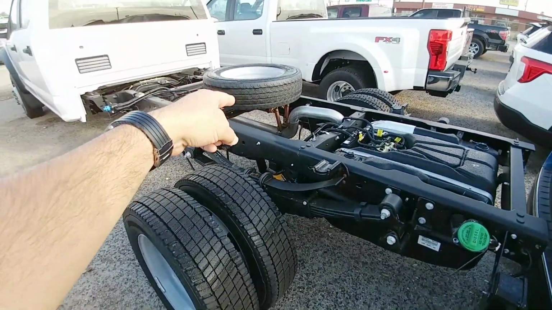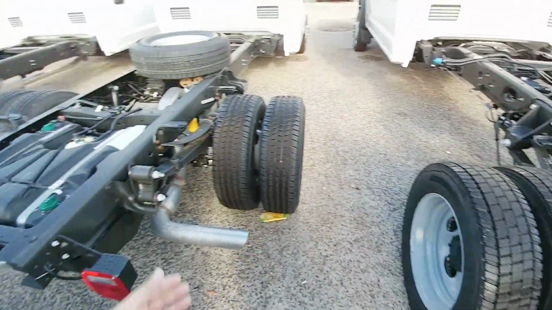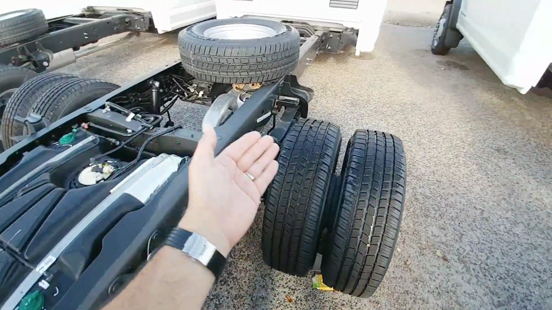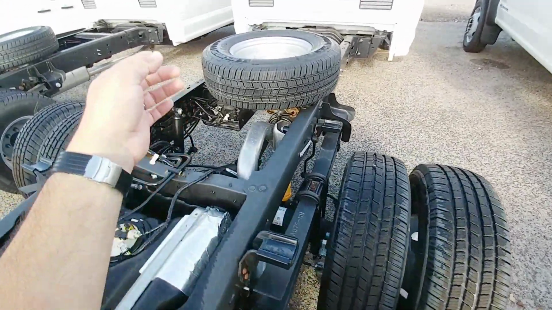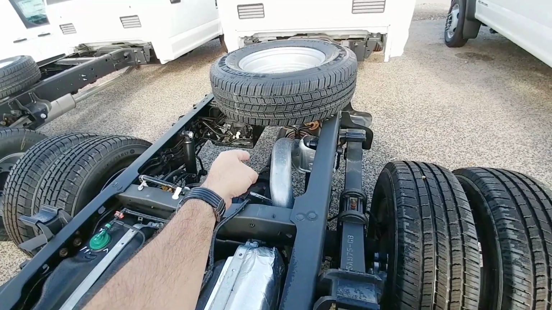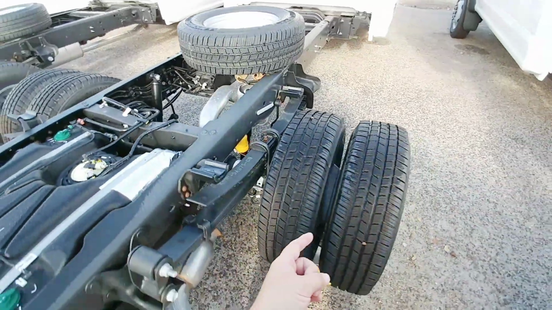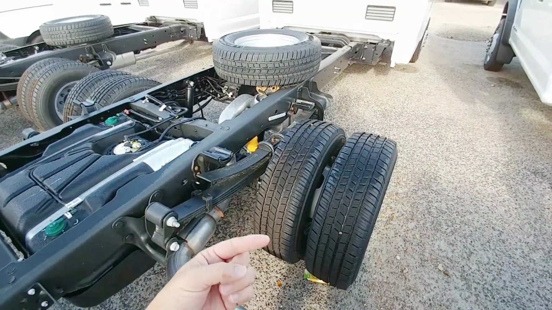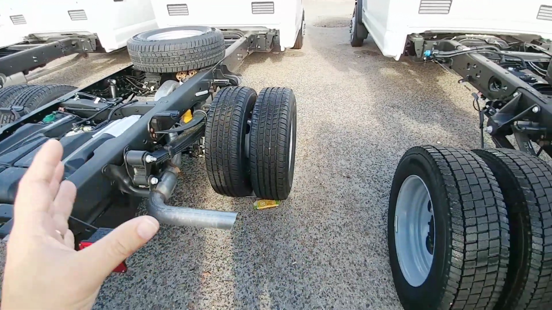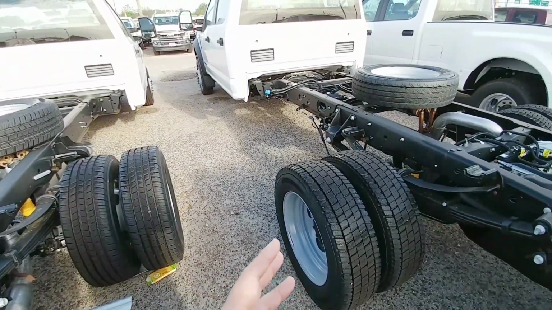So 4 spins of your drive shaft equals 1 spin of your tire. On an F350 with a slightly shorter tire, for every 3.73 revolutions of your drive shaft, it's going to equal 1 full revolution of your tire. So again, tire size can really factor into your final gear ratio as well.